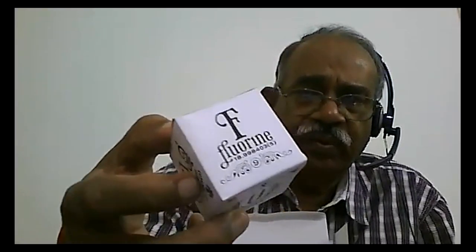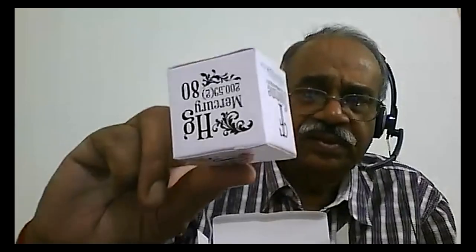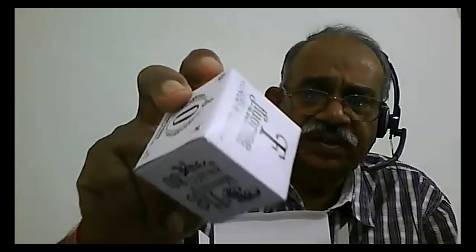For this, I use triggers of elements which are in the shape of a cube, where elements are printed on each face of the cube. There are 6 elements on this cube.